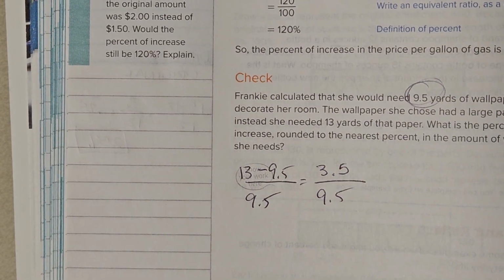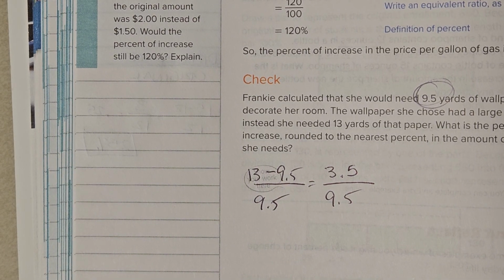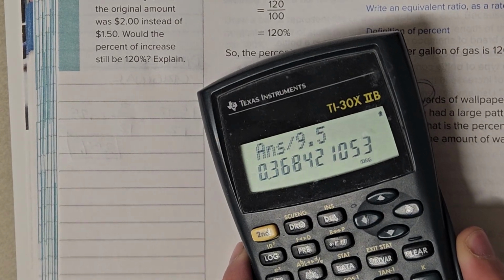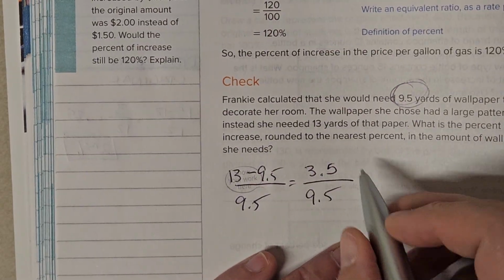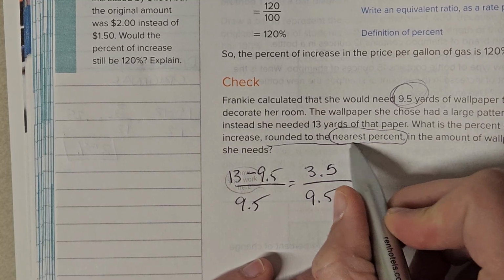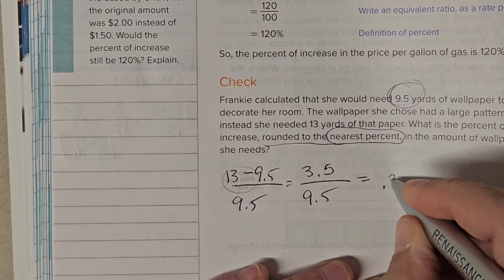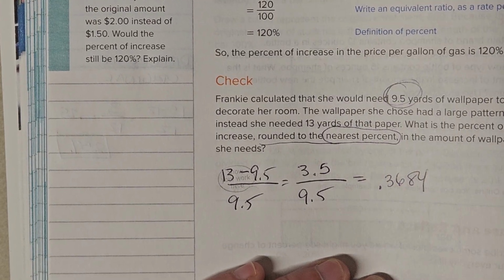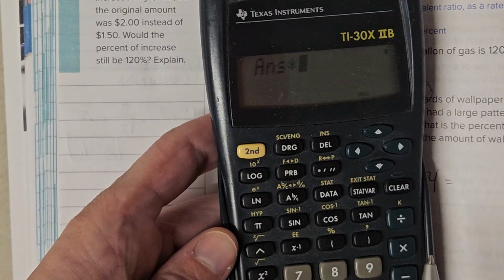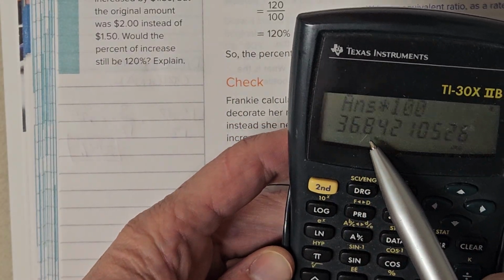So we have 3.5 divided by 9.5, which equals a mess. 0.368421, and so on. But look, rounded to the nearest percent. When they say nearest percent, they mean whole number. So 0.3684, and then we times that by 100. 36.8.